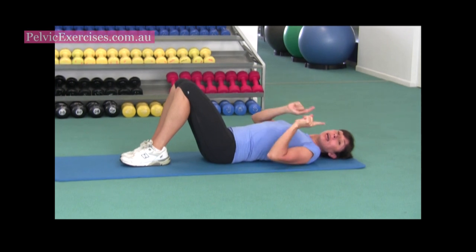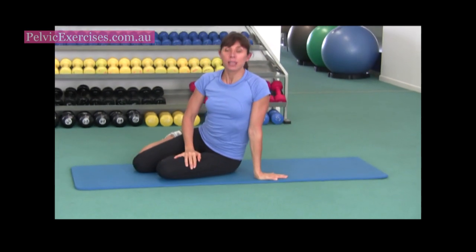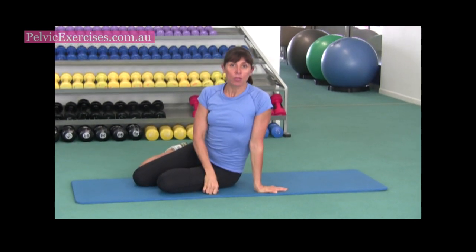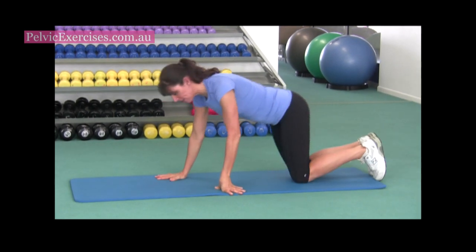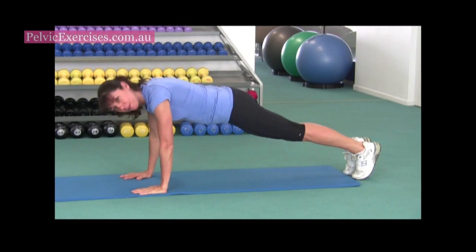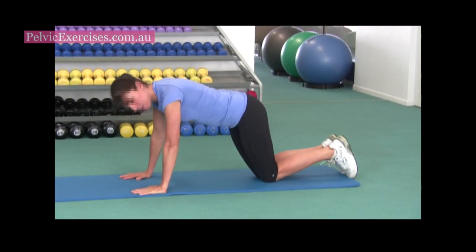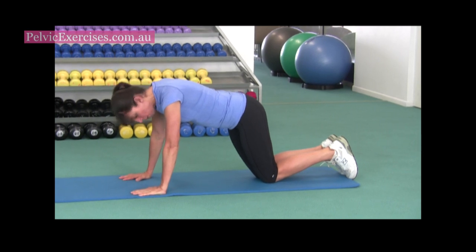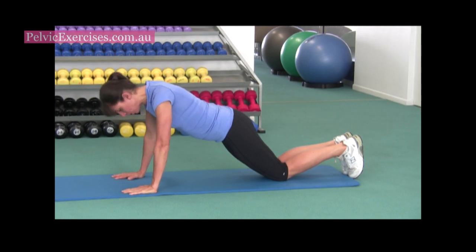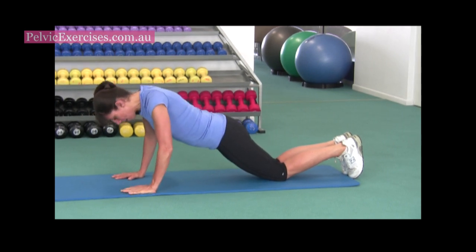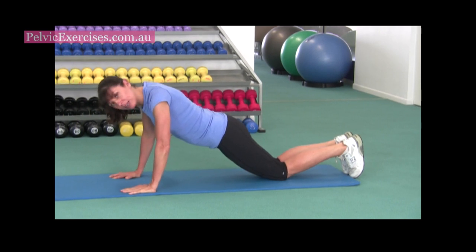All right, a couple of other exercises. Let's have a look at commonly performed exercises in other classes, the plank and the hover. Now, we often see this exercise, a full plank and hover, performed in that position. So you can readily modify this exercise to be more pelvic floor friendly. One way of doing this is coming onto the knees and keeping the feet down, and just lowering the tummy, lowering the pelvis down towards the mat.